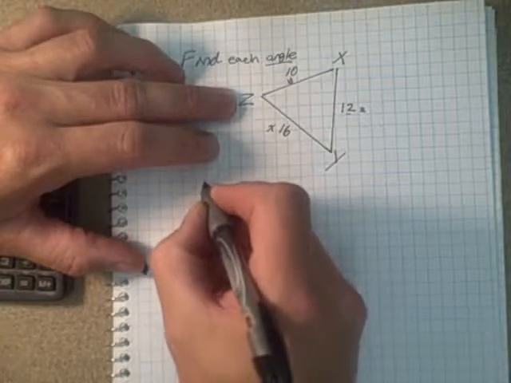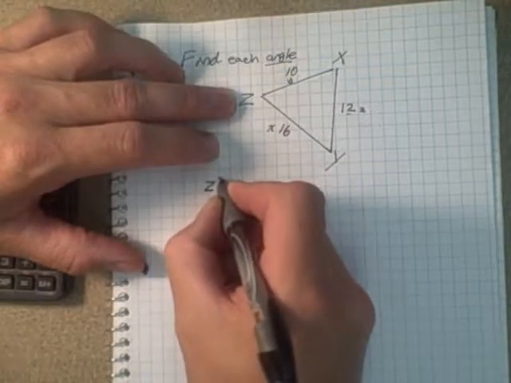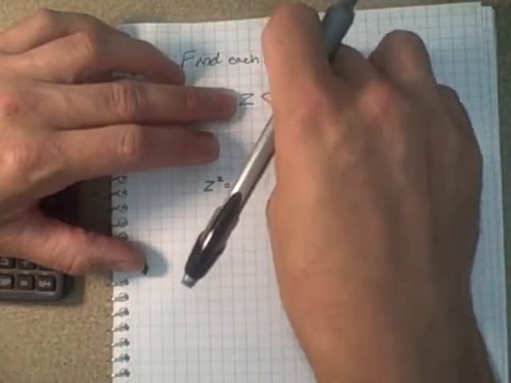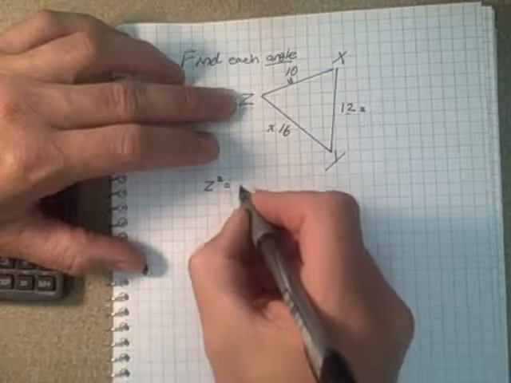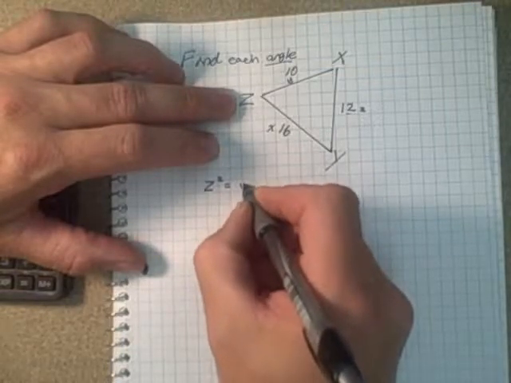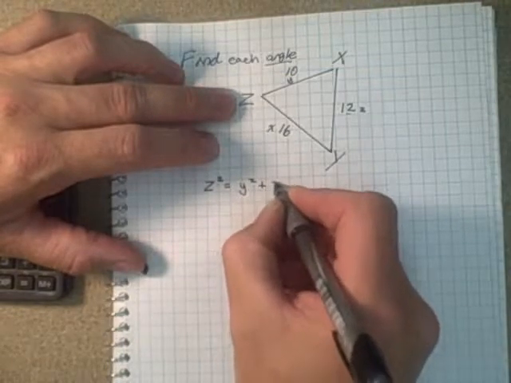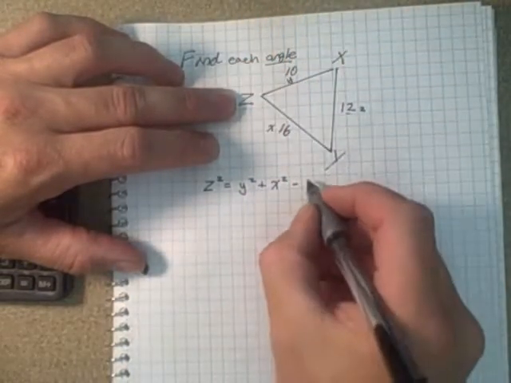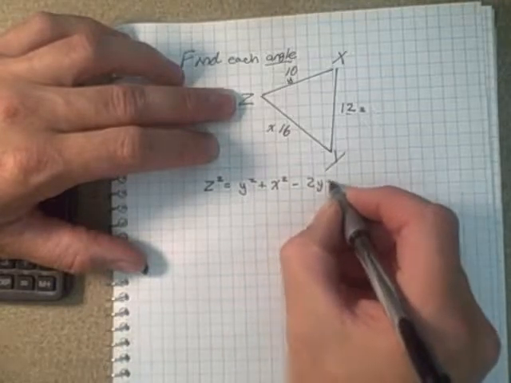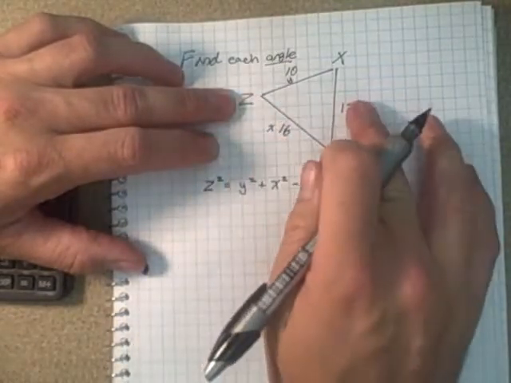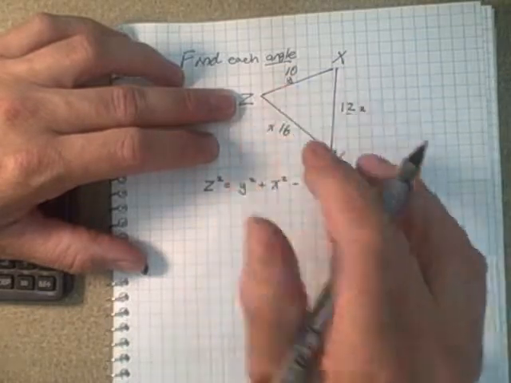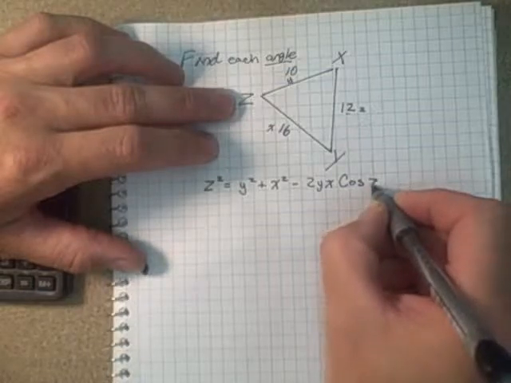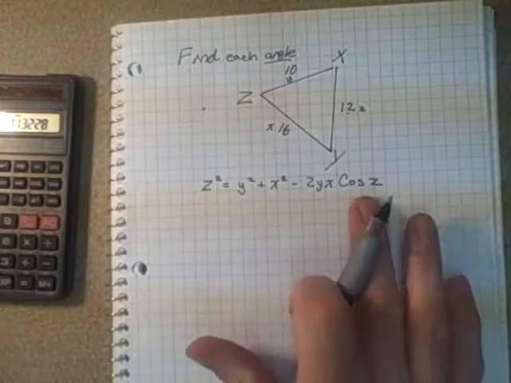So we'll write the formula out first. z squared equals the two included sides squared, so that would be side y squared plus side x squared minus twice the product of those two sides, 2 times y times x, times the cosine of this angle here, cos z. And we want to calculate cos z now.